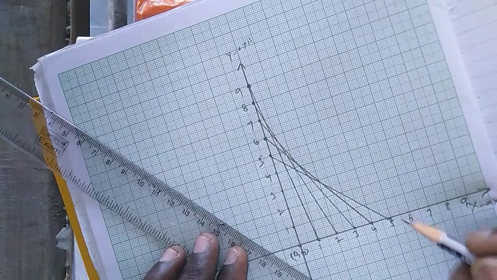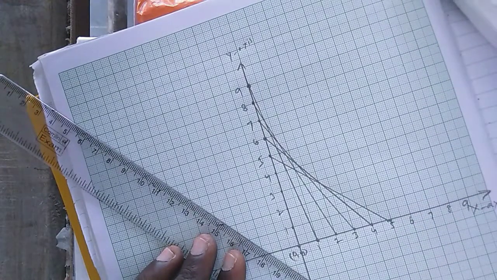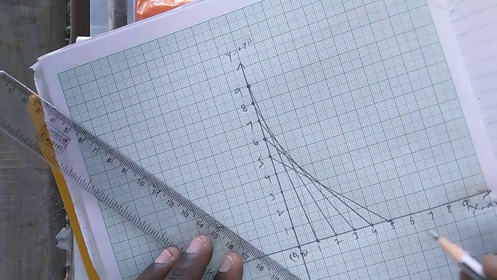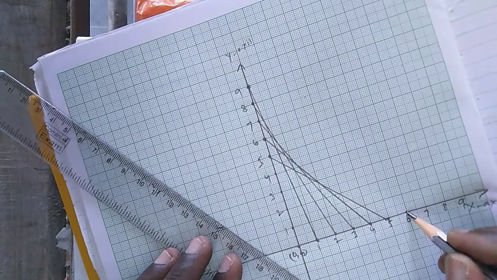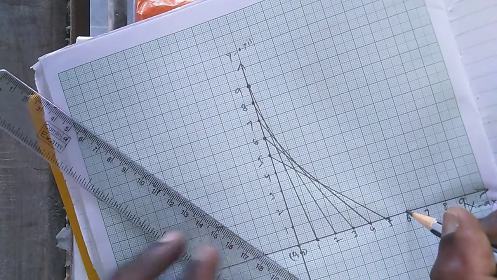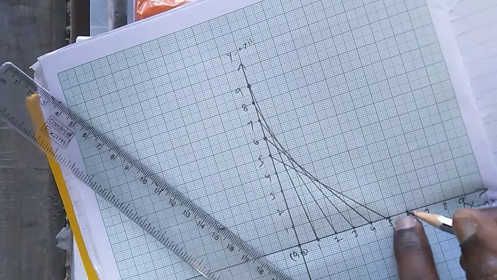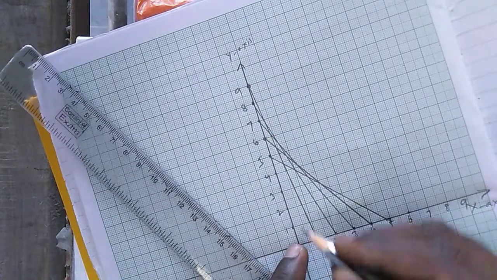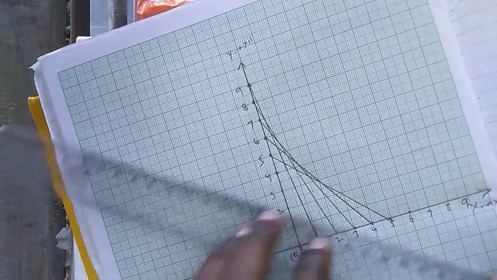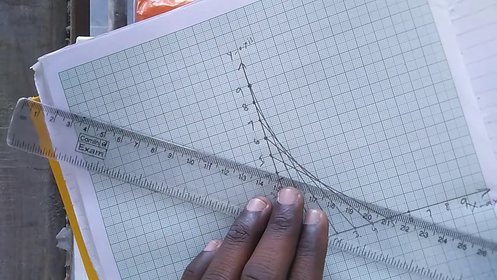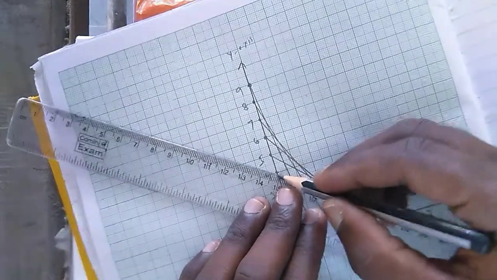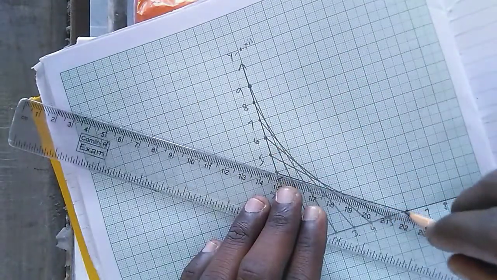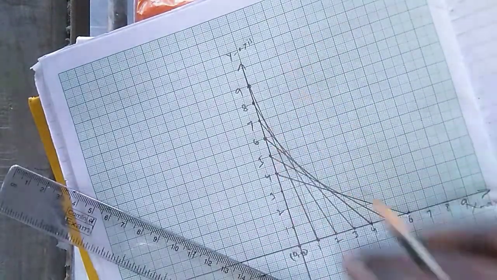Like this here. Next 6 comma 0, 0 comma 4. 6 comma 0 means on the x-axis 6, y will be 0. Next 0 comma 4, on the x-axis 0, y-axis 4 here, like this. So on the x-axis we are moving towards the right side, on the y-axis we are moving down.